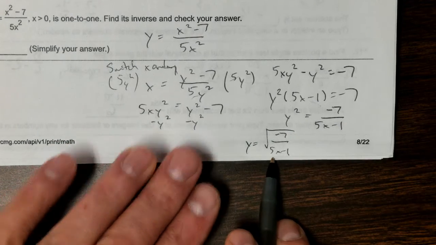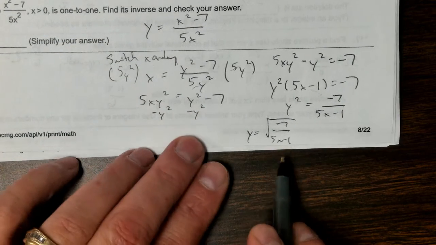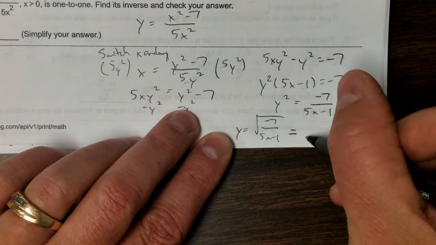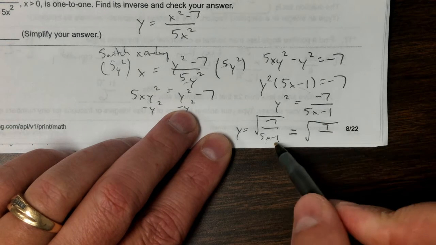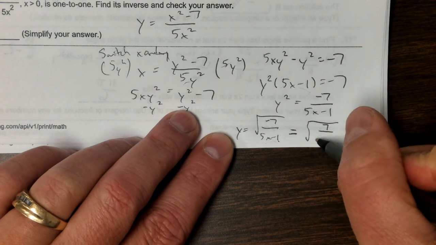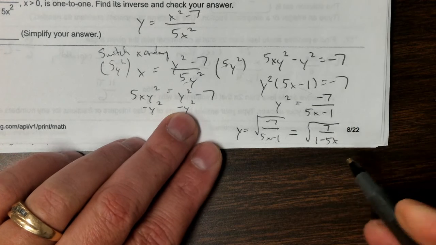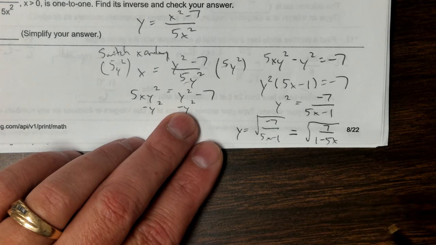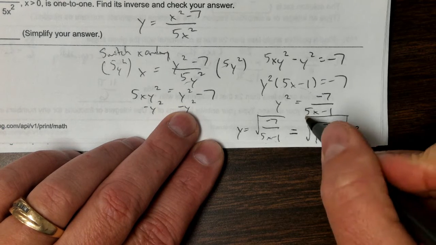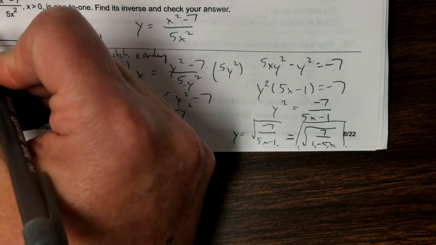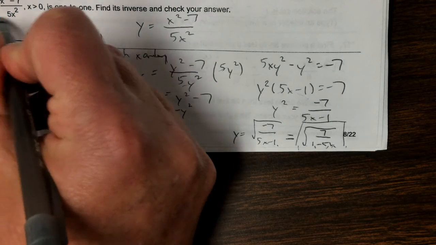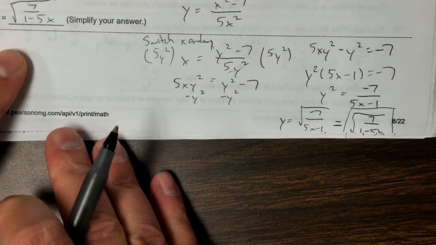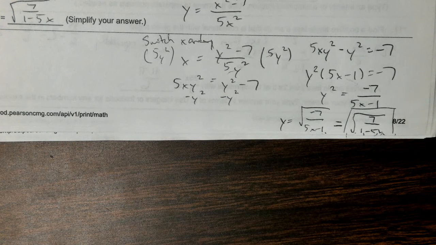So that answer works, but I noticed in the key they didn't do the negative on top. They changed it to be like a positive 7 and then reverse these. It is the same thing, because you can move your negative from the top to the bottom and then distribute, and you do get the same thing. So that's our answer. Okay, so square root of 7 over 1 minus 5x.